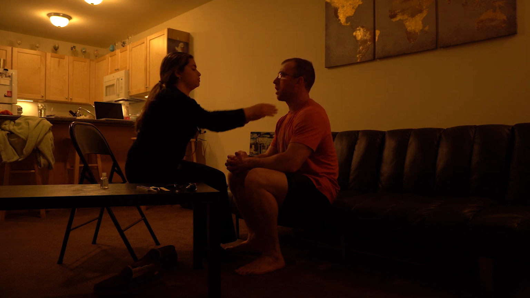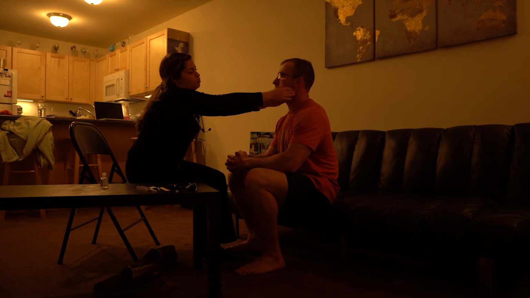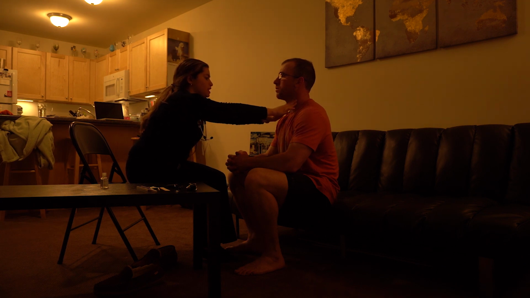Very good. Perfect. And next, I'm going to be moving down into the neck and feeling for any palpable lymph nodes along the clavicle as well. There are not any palpable lymph nodes, which is a normal finding. Perfect.